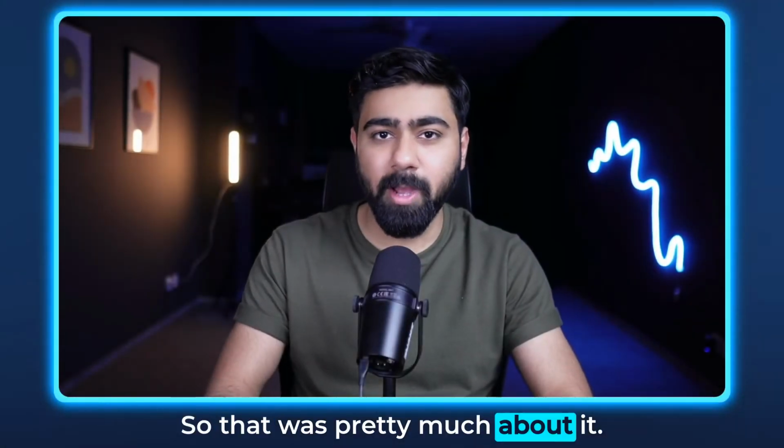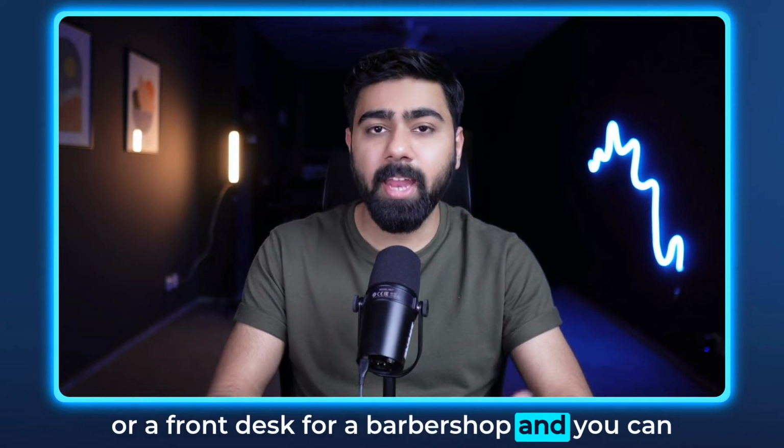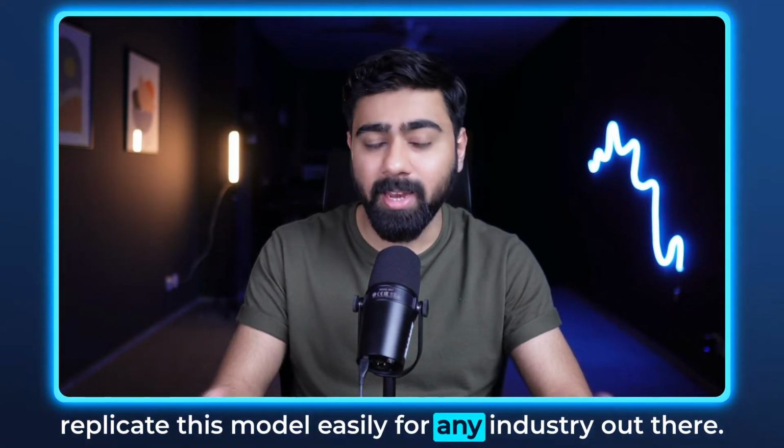So that was pretty much about it. This is how you can take the load off a reception or a front desk for a barbershop, and you can replicate this model easily for any industry out there.